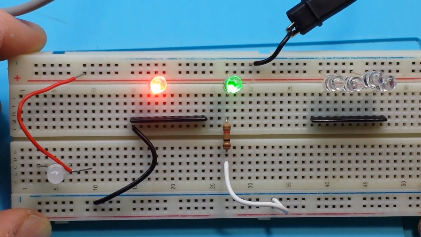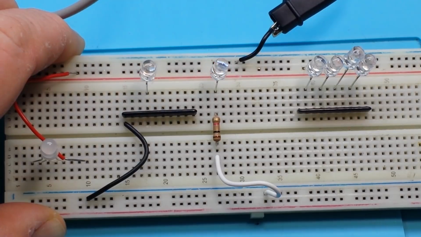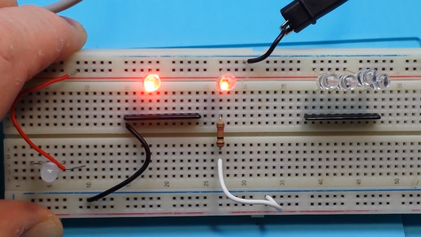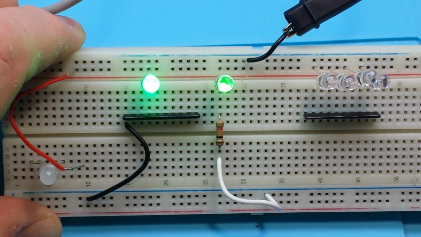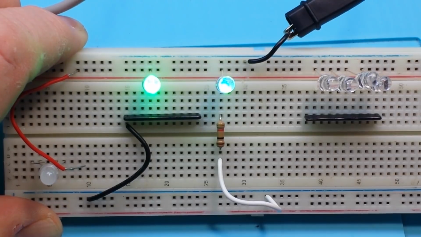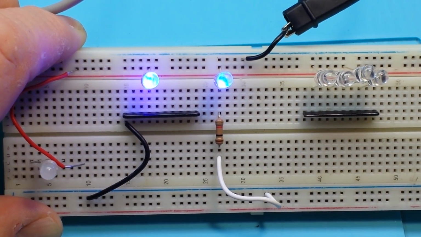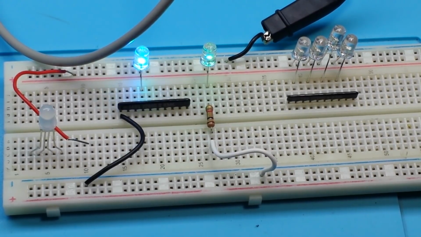Do you really see much of a difference here? Let me reset the timing here so you're seeing the same colors at the same time and directly into the camera. There's really not that much of a difference, but by running them at a lower current, you're definitely going to make them run cooler and increase their life.